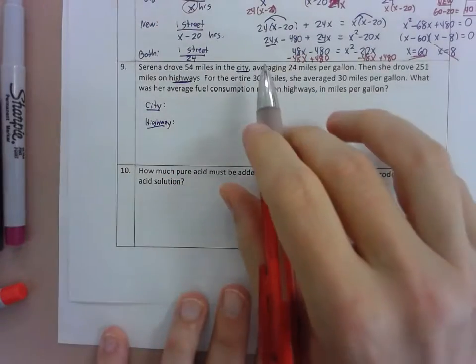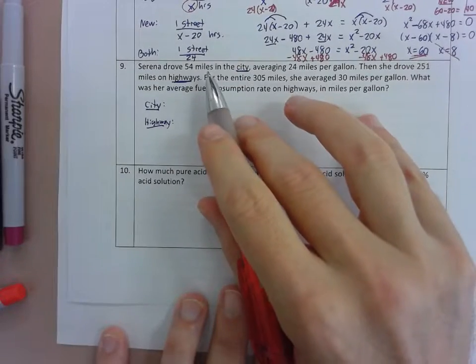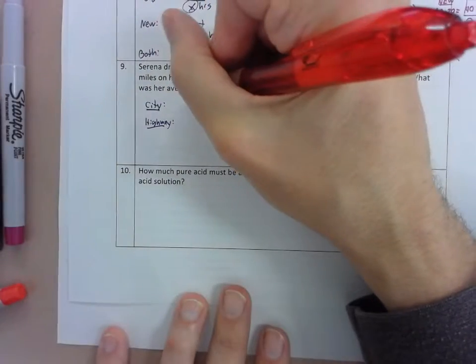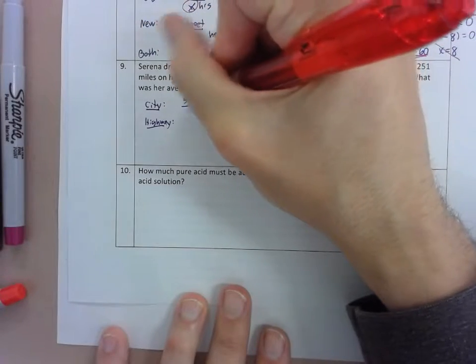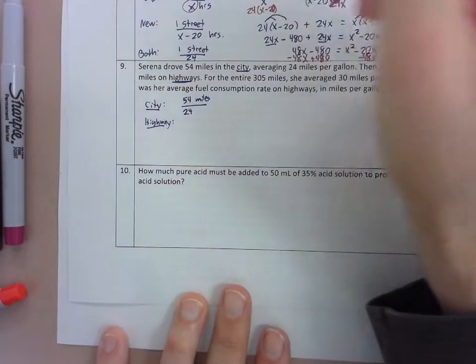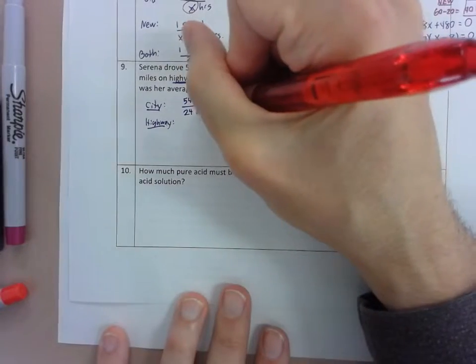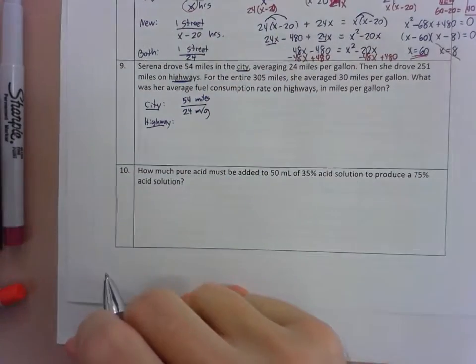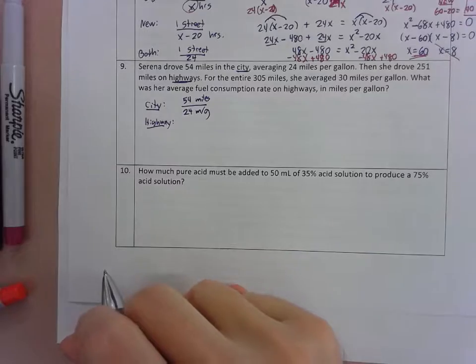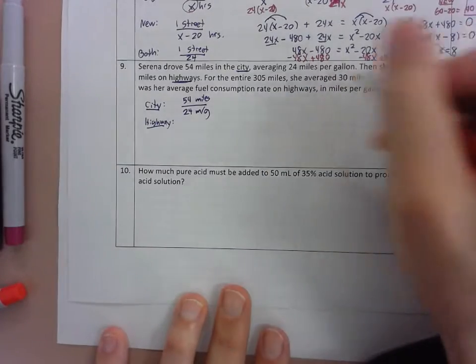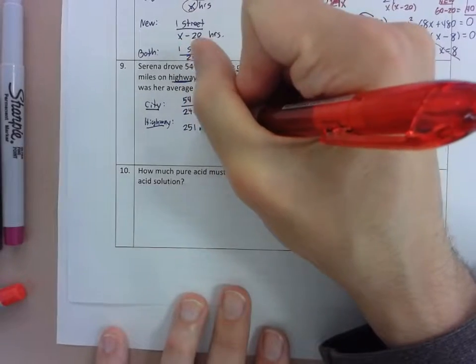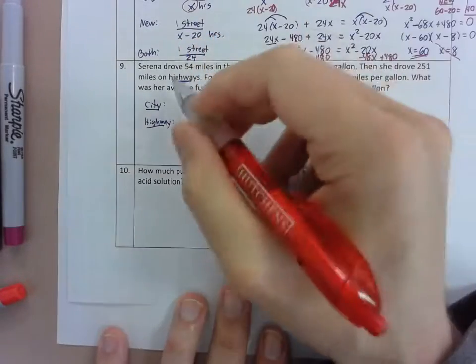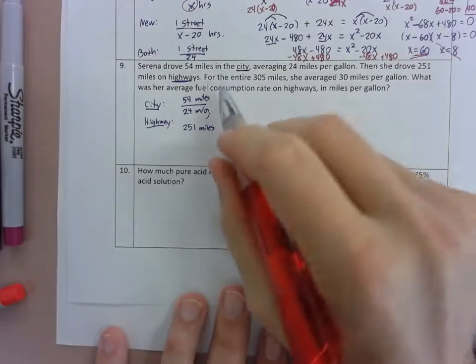Okay, so in the city, it's 54 miles. For those 54 miles, she drove 24 miles per gallon, if that makes sense. On the highway, she drove 251 miles. And it doesn't give us additional information. So let's look at the next part.